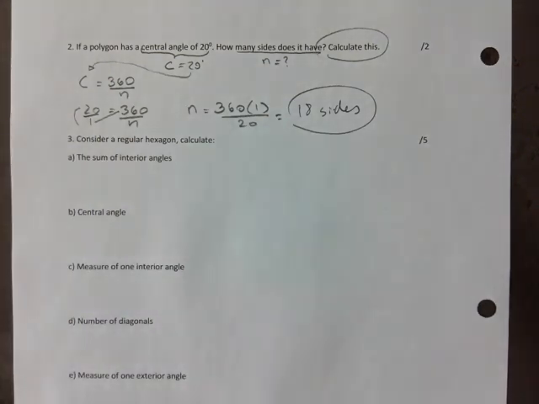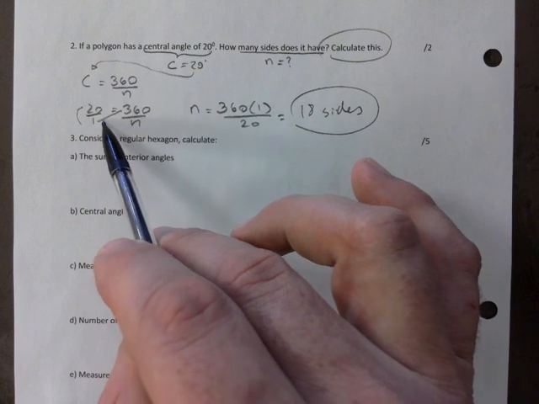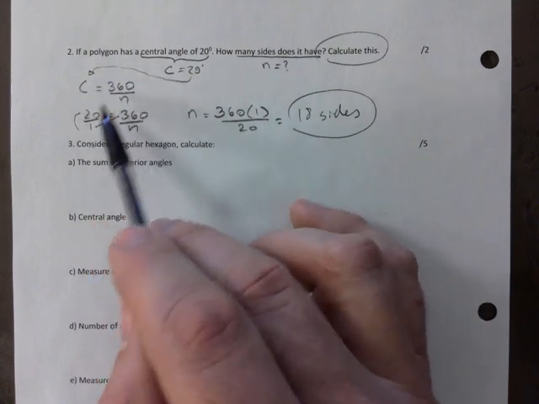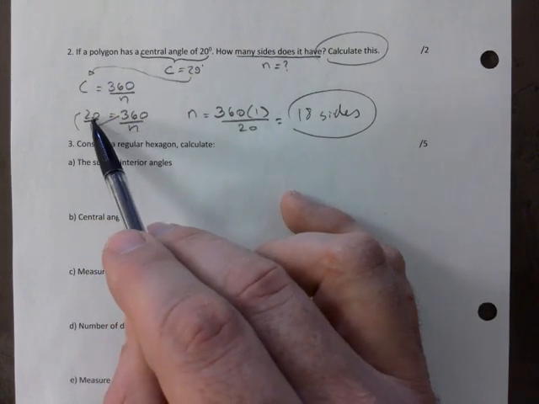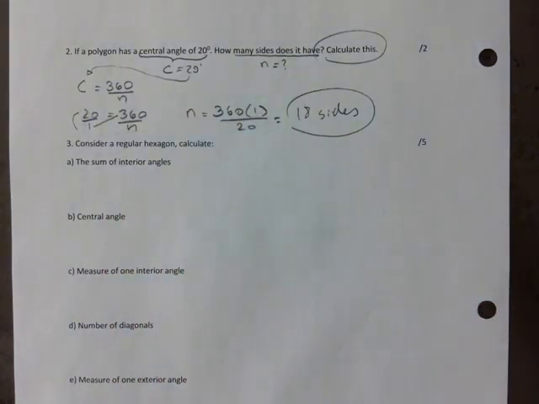So I'd like to see work like this, where you use a formula and plug in. You can skip the actual formula. You can just show me how you already substituted the left side. Cross multiply and divide. 2 marks for that if you showed me work.